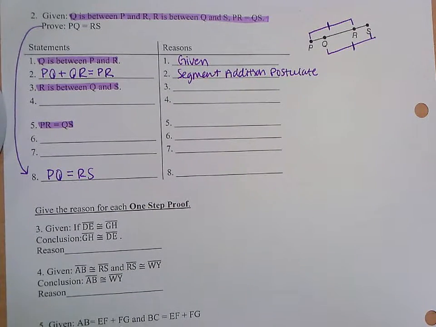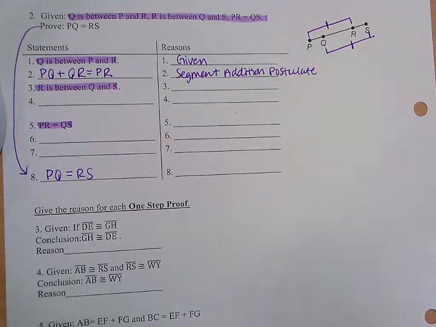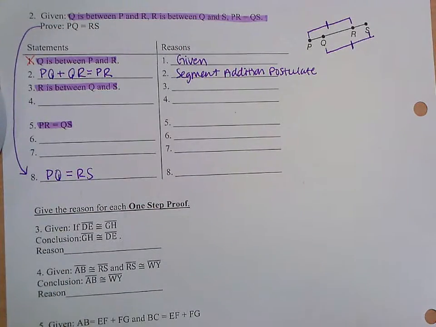Because if you are given information, you should be using it for something. So I used line 1. You could also make a mark like, okay, I've already used this information to make line number 2.